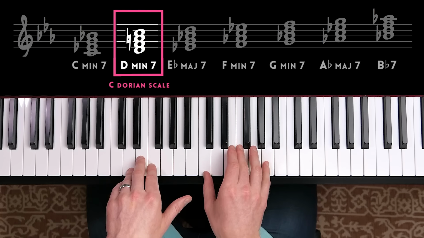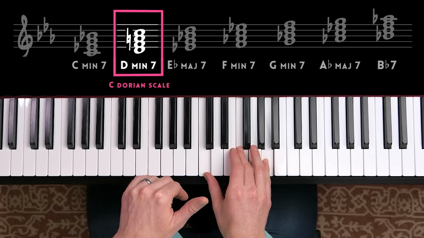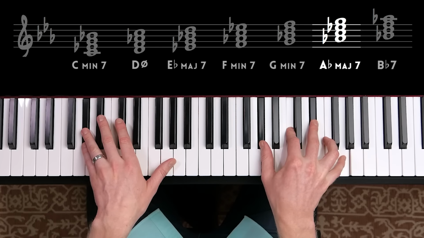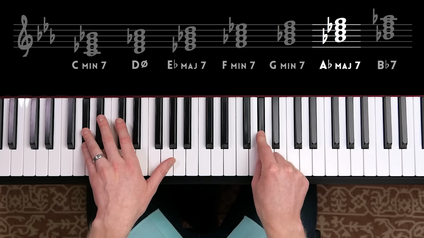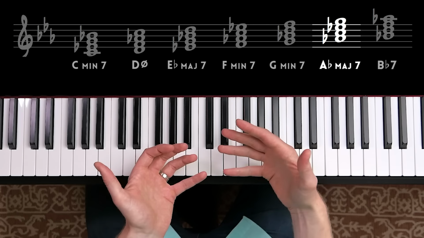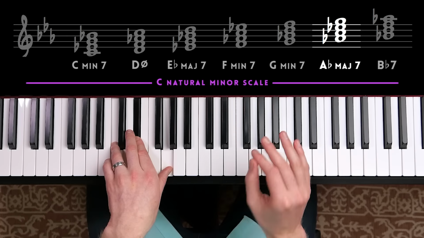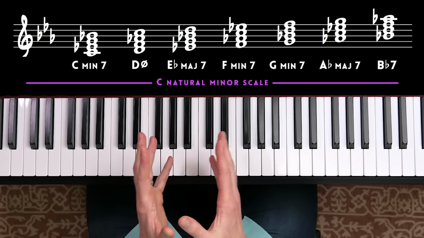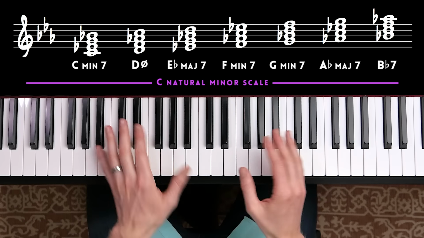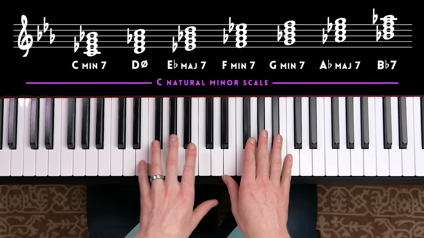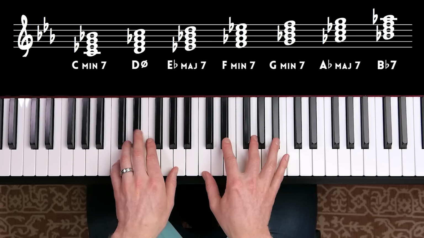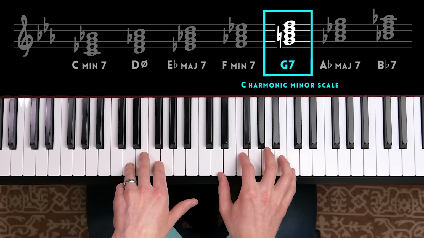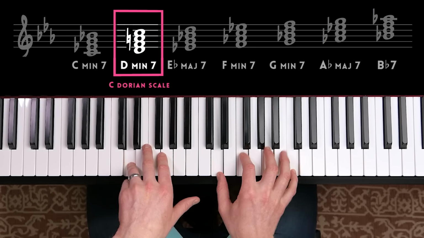We might go from C minor 7 to D minor 7, but then we might go back into key and we'll play an A flat major 7 chord, which has an A flat, which tells us we're back in the key of C natural minor scale. So the point is, our default, our home, is basically C natural minor scale and all the 7 chords that we've looked at, but we're going to start switching it up for individual chords. We might go to the harmonic minor scale, we might go to the Dorian scale for 1 chord.